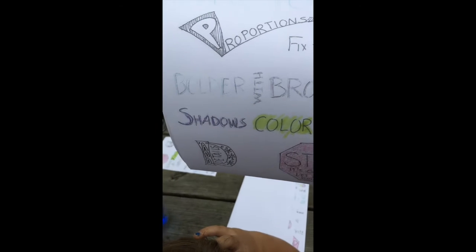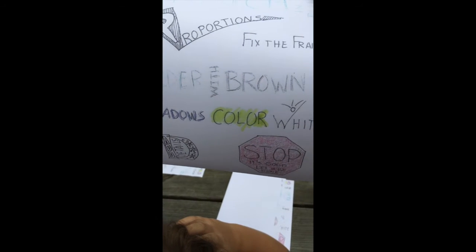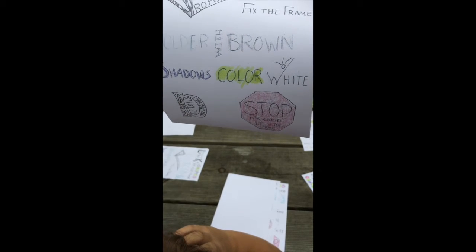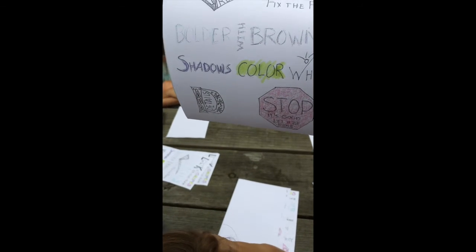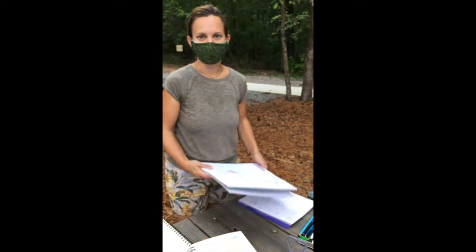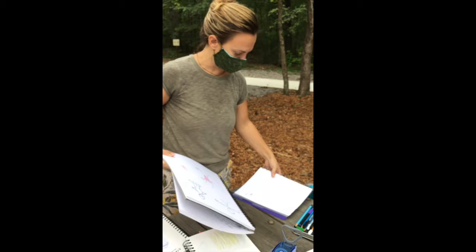Then you're going to build it in brown. Then you add all the shadow and the color and the white. Then you add the little details, then you stop. Now, do we always work that way all the time? No, that's fine. But this is to give structure to people who like it. And I know I have some friends who like structure.